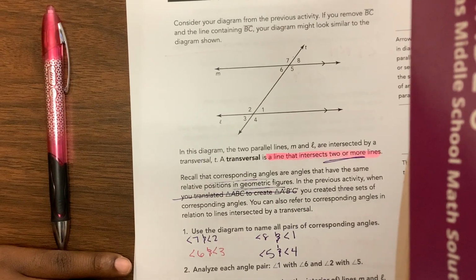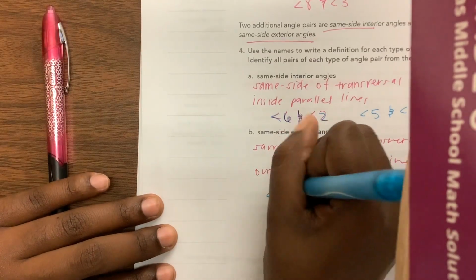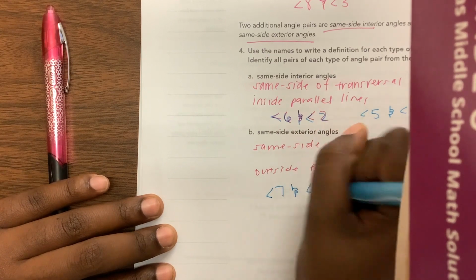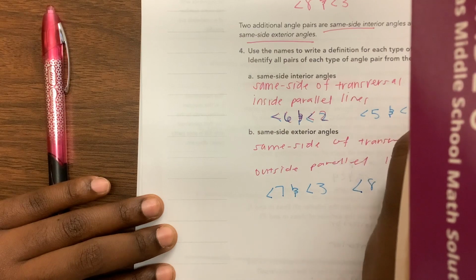So note my same side exterior, I would say 7 and 3, 8 and 4. So angle 7 and angle 3. And then what did I say? Angle 8 and angle 4. Yes?